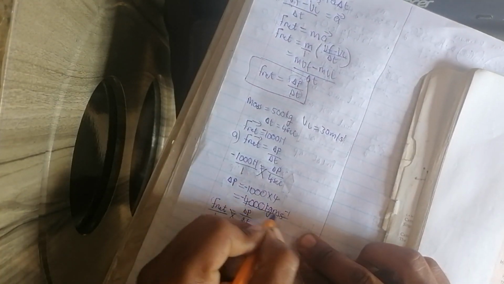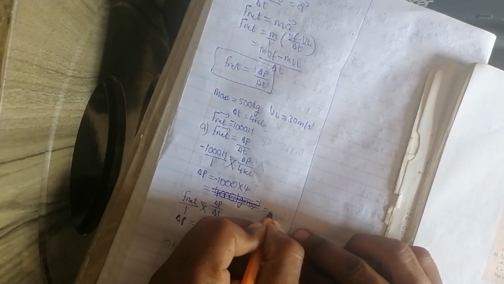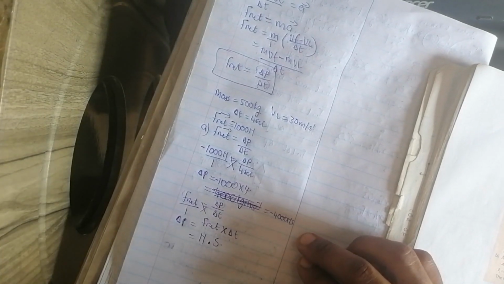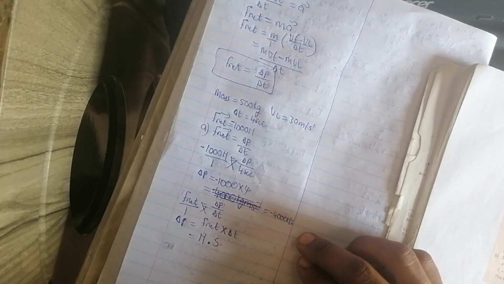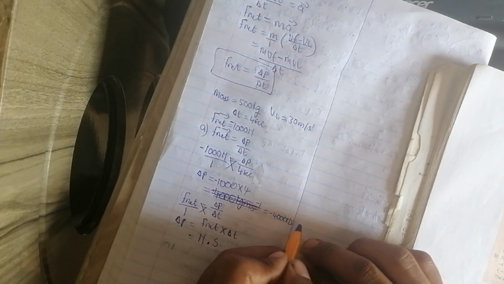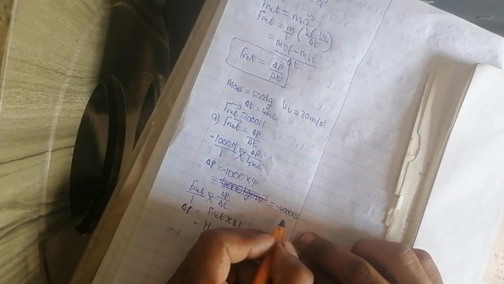So we're not going to say this, but we're going to say negative 4,000 Newton second. This is very important. And where is the direction? It is in the opposite direction of the car's motion. That is where the direction is.